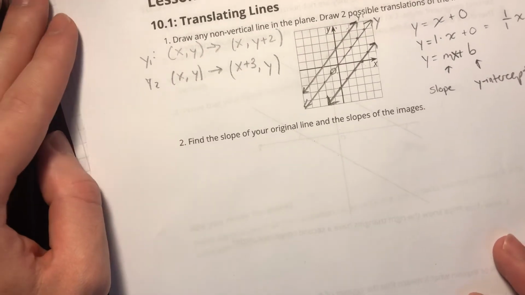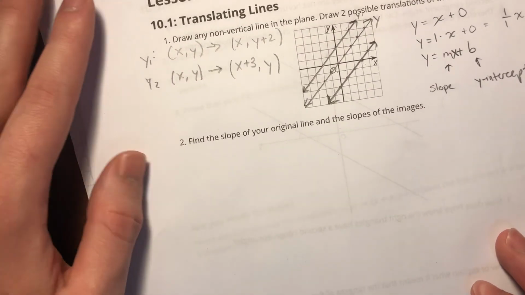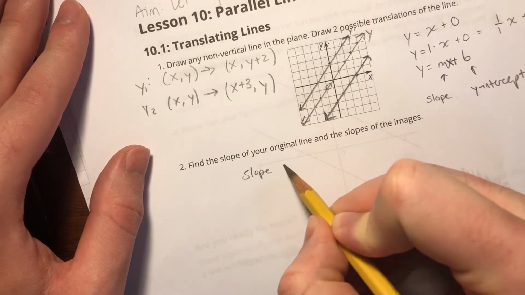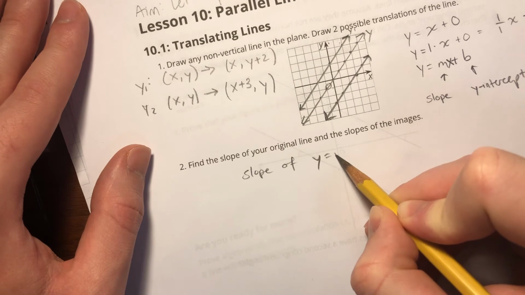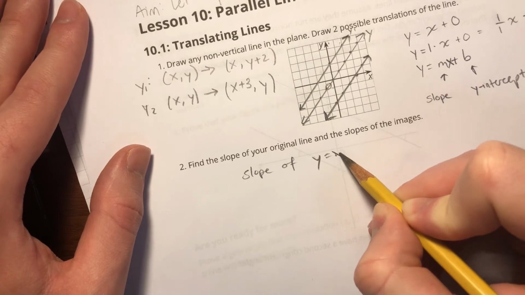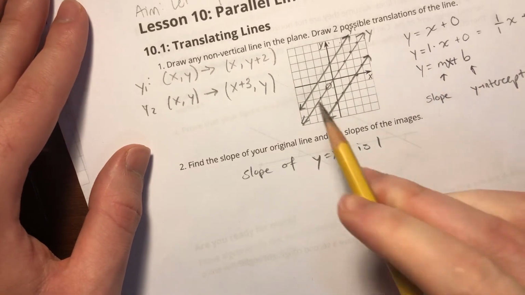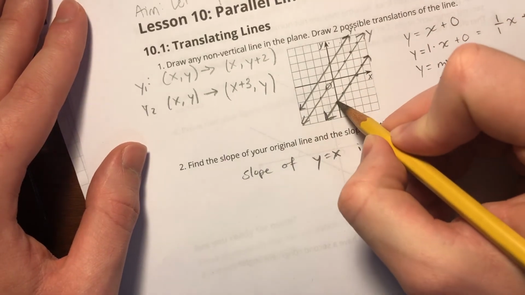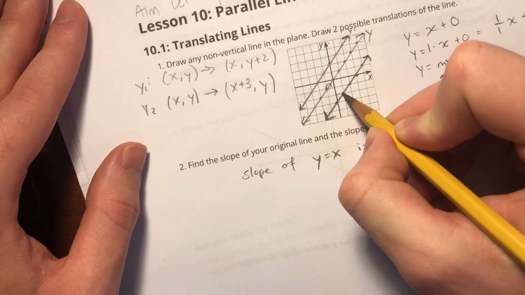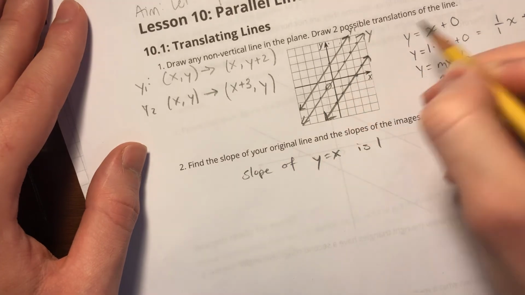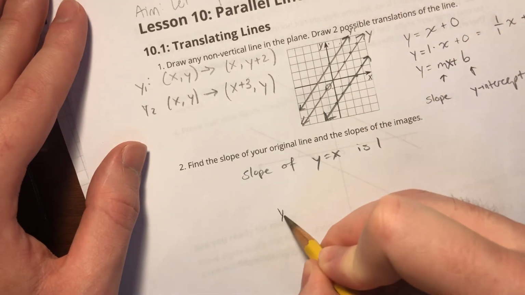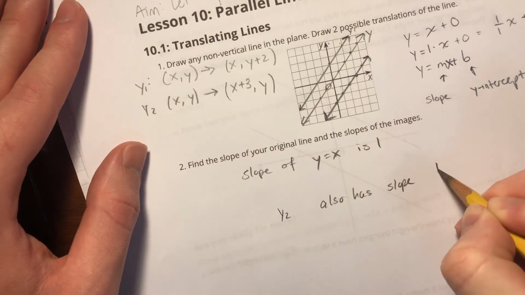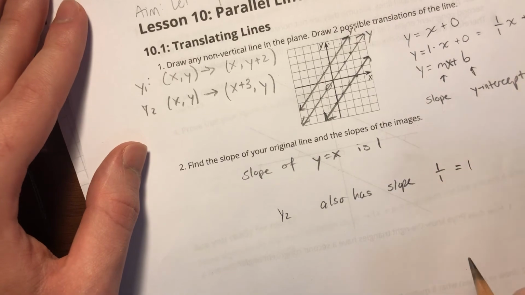All right. Find the slope of your original line and the slope of the images. Well, I already know the slope of my original. Slope of y equals x is 1. All right, let me see if the other slopes are the same. So I can do that by finding the rise over run. Start at a coordinate, up 1 over 1, up 1 over 1, up 1 over 1. So y2 also has slope 1 over 1 or just 1.